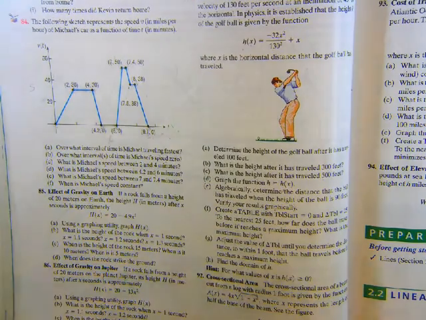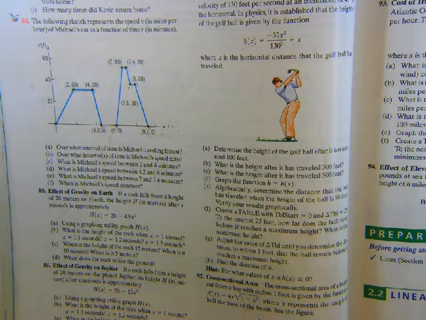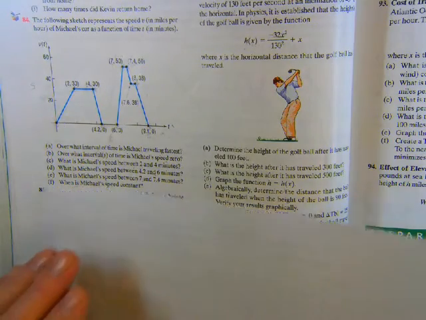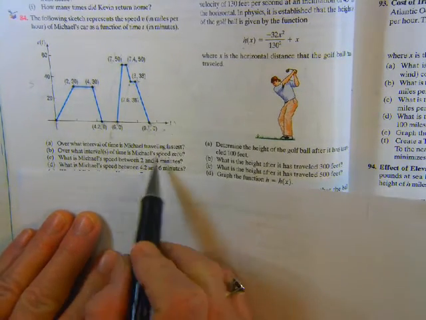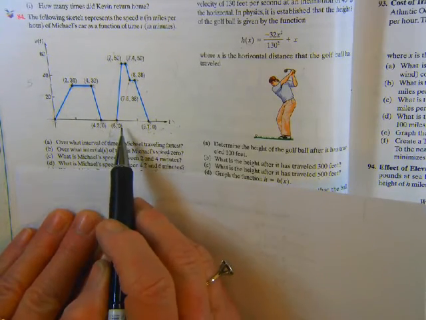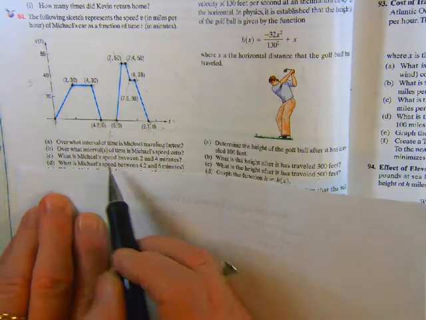All right? Constant means basically when the slope is 0. So it's not just the longest one. You list it as an interval, and each one of them would be listed separately. So, over what interval is his speed 0? From 4.2 to 6. And the interval is going to be your x value, or your time, because that is your time. What is Michael's speed between 2 and 4 minutes?